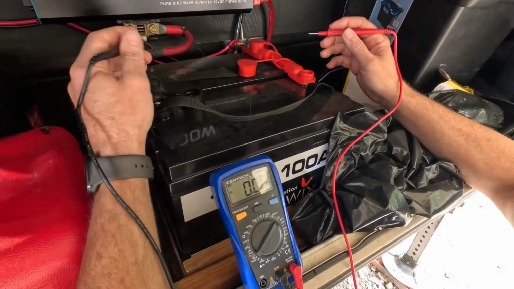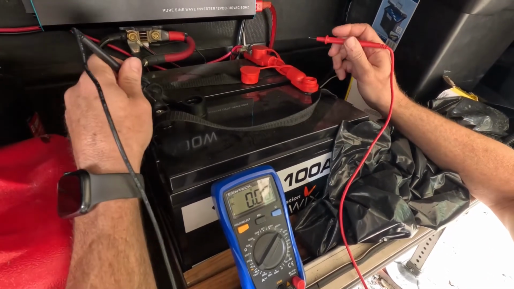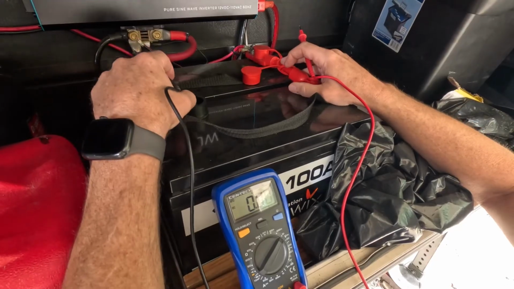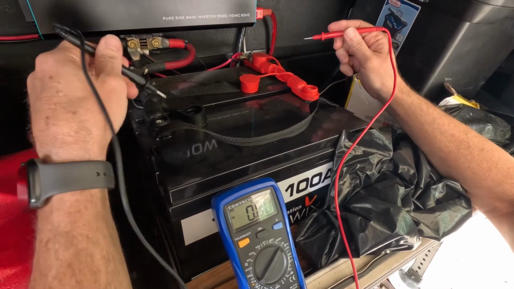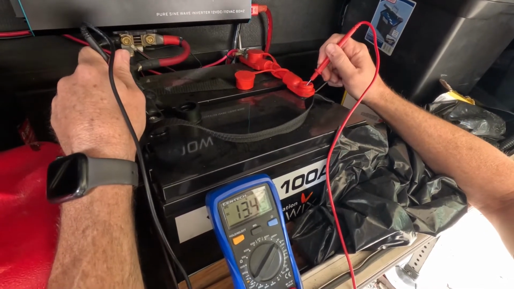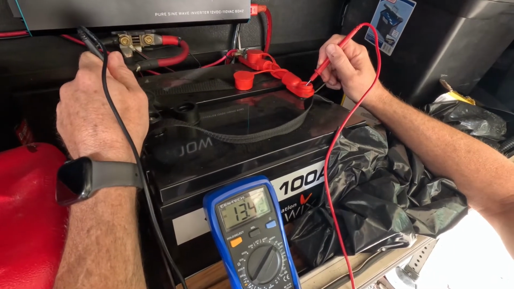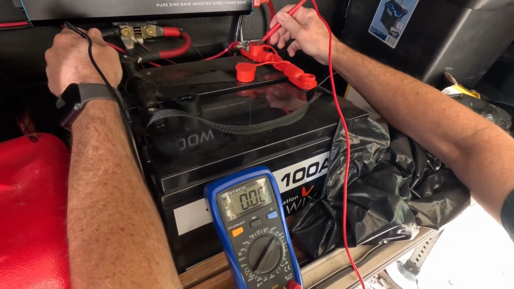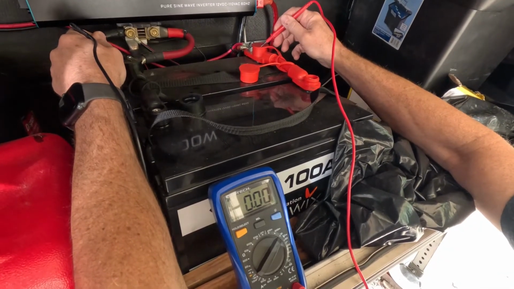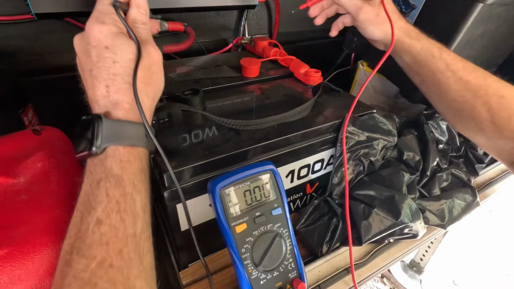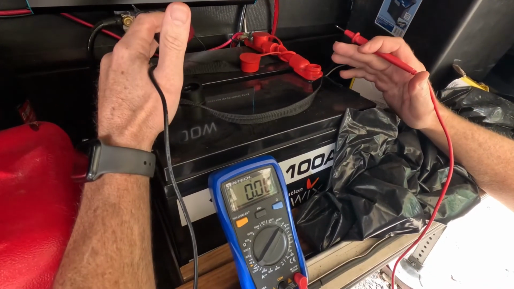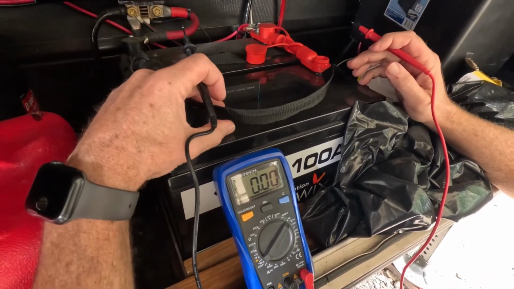This is just a demonstration, so I'm not going to disconnect these, but if you disconnect your batteries and you check the voltage on one and it's say 10.5 volts, and the other is up at 12 or 12.5 volts, then you probably have a bad battery.